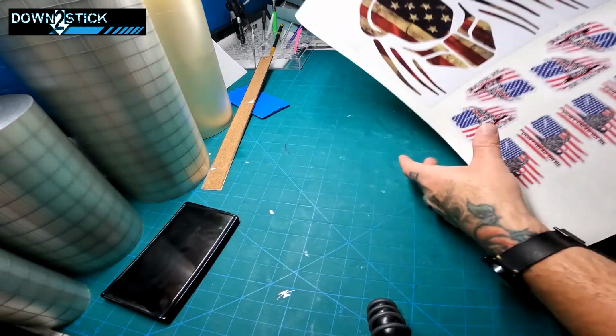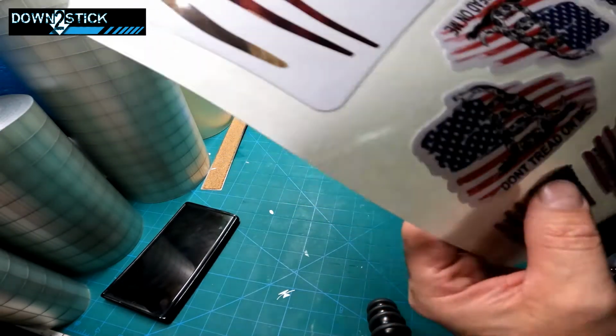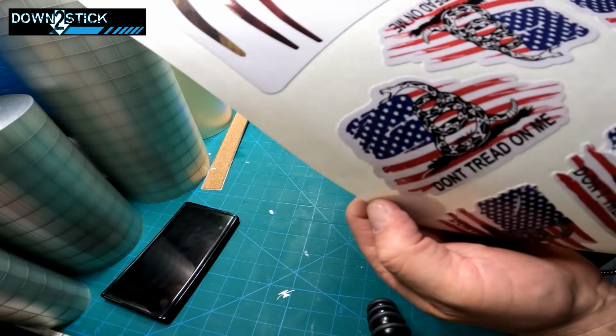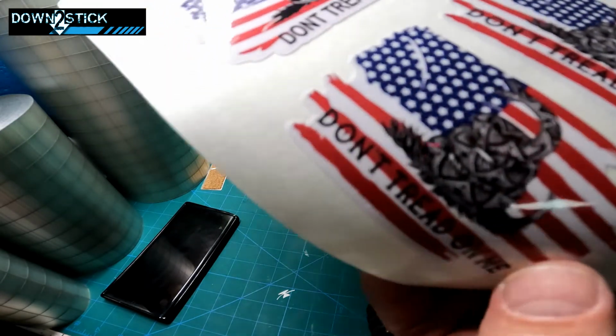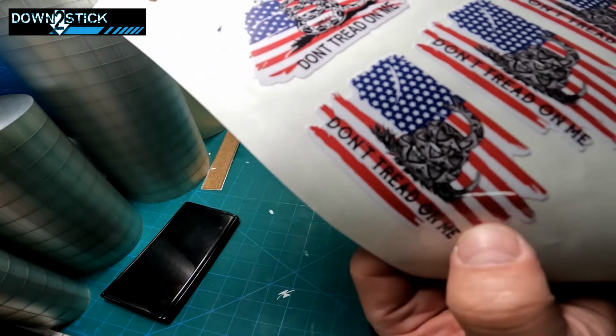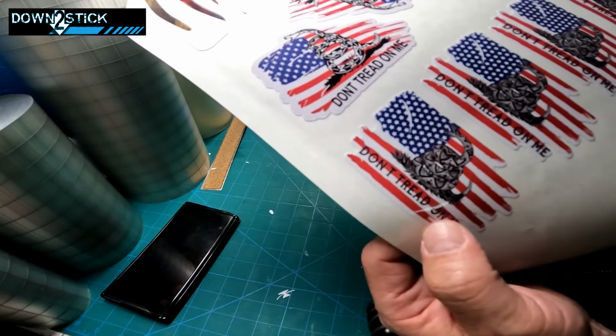Okay. So that's the one the customer bought right there. And that's a pretty common design you might find on eBay. This is my own version. I made it. And I used a more realistic snake. But yeah, it came out really nice.